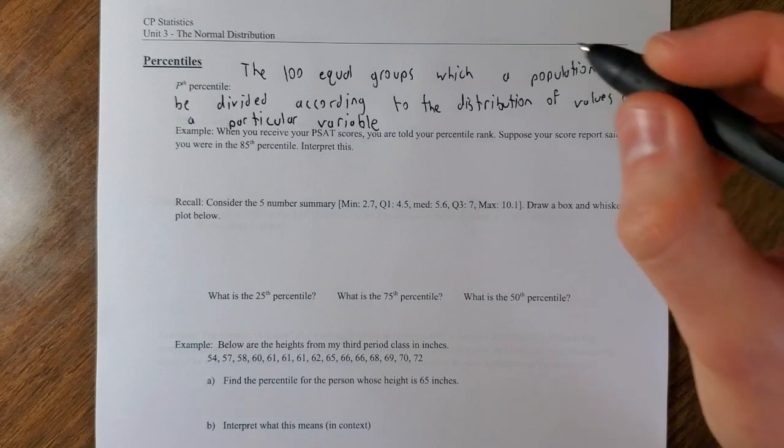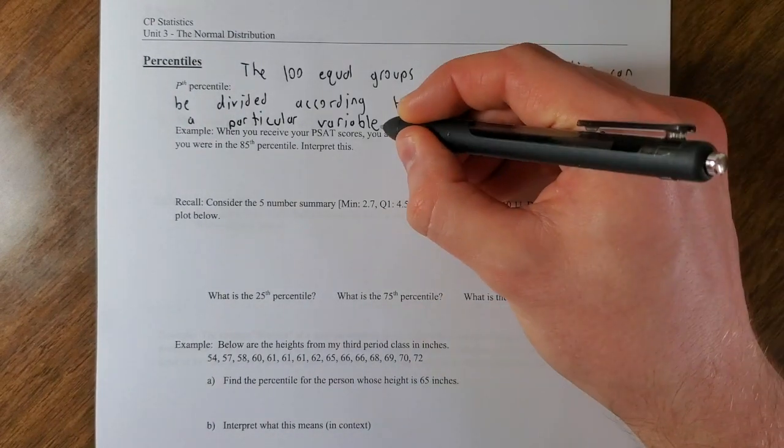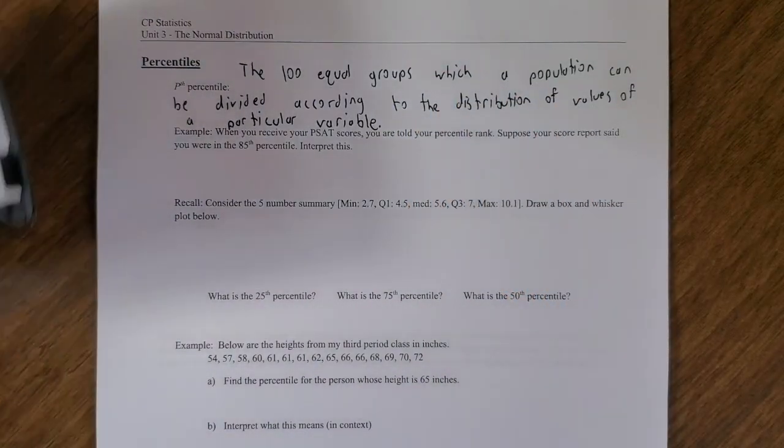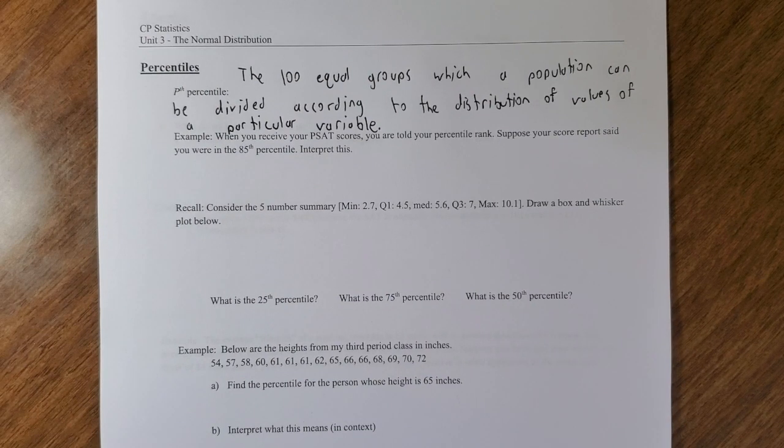My handwriting is slightly better than on the iPad, but not by much. As you can see, that's just how I write. But I'll try and keep it as neat as possible for you all.